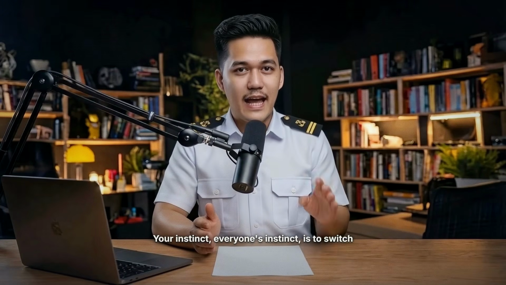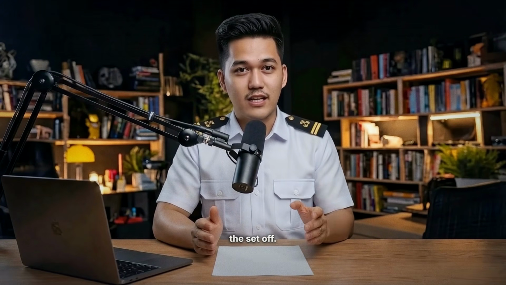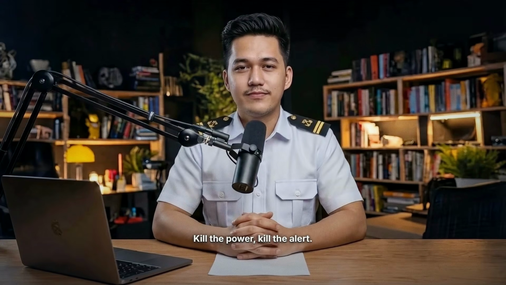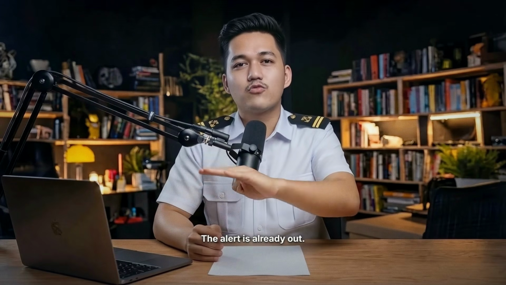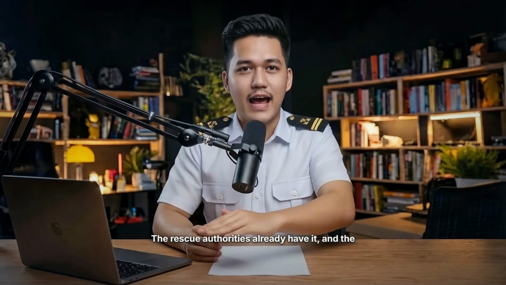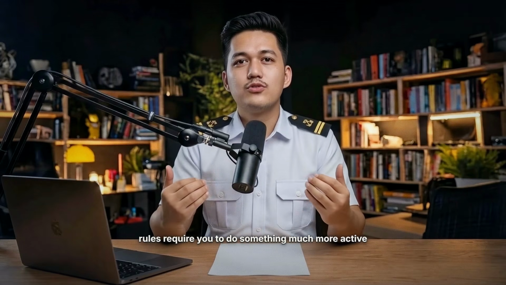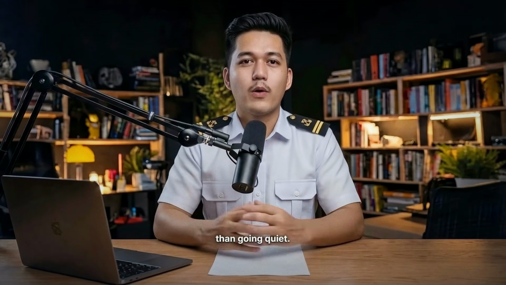Now what? Your instinct, everyone's instinct, is to switch the set off. Kill the power, kill the alert. Here's the thing, switching off does not undo it. The alert is already out. The rescue authorities already have it. And the rules require you to do something much more active than going quiet.